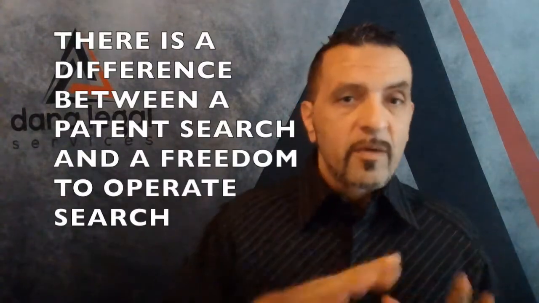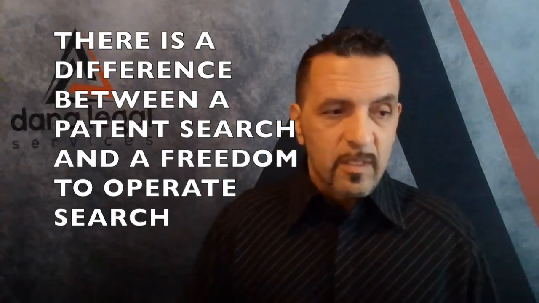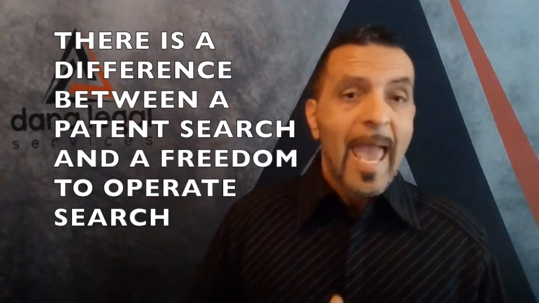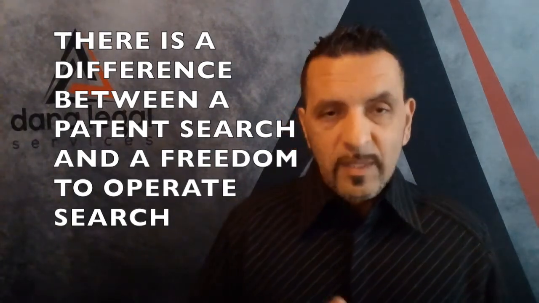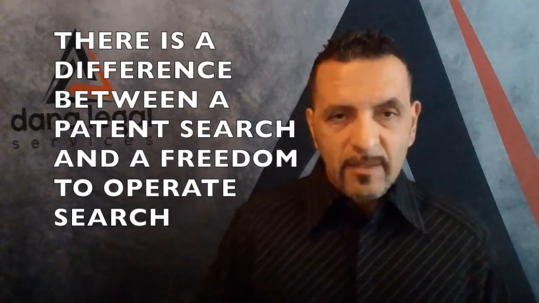And the three things that I think are important to keep in mind is that number one, there's a difference between a patentability search, in other words, a patent search to see if I can get a patent, and a freedom to operate search. What that is asking about is specifically, is there a patent issued out there to someone that is going to prevent me from being able to build, make, sell, or use my product? So a landscape search, a freedom to operate search, and a patentability search.